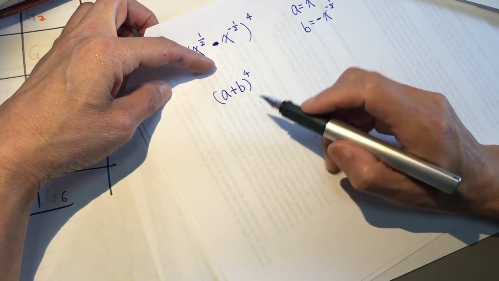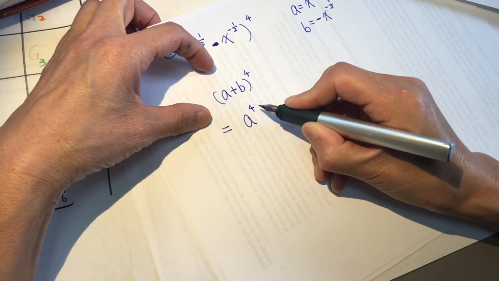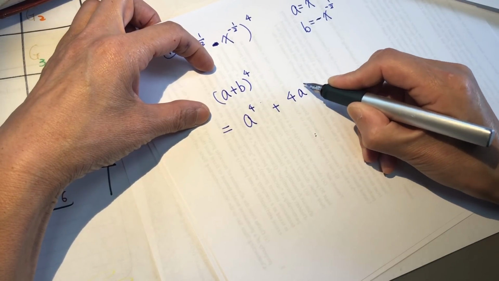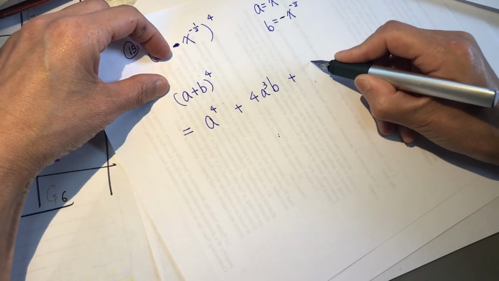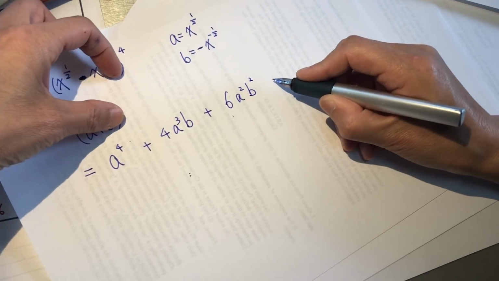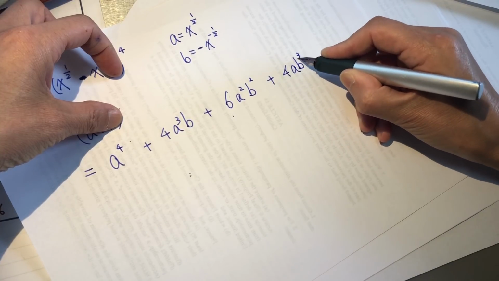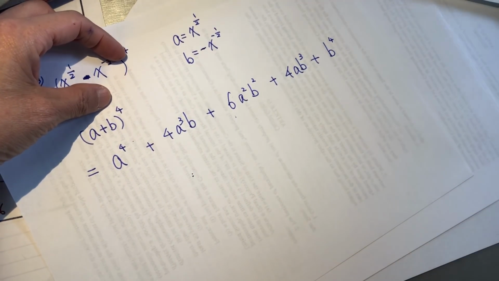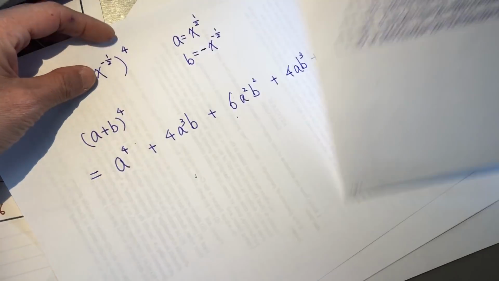And this one we can easily spread out. We got the coefficient from this form, 4.